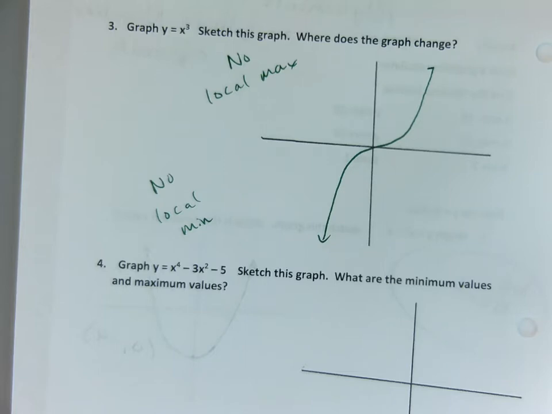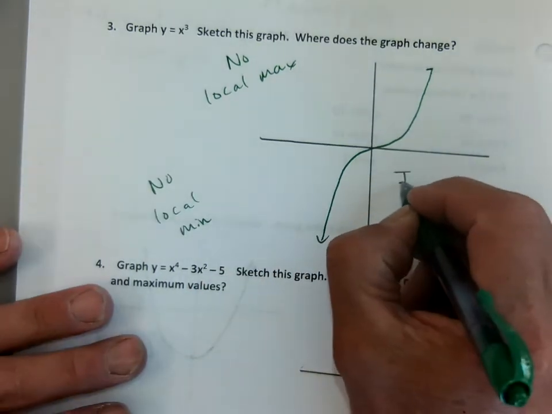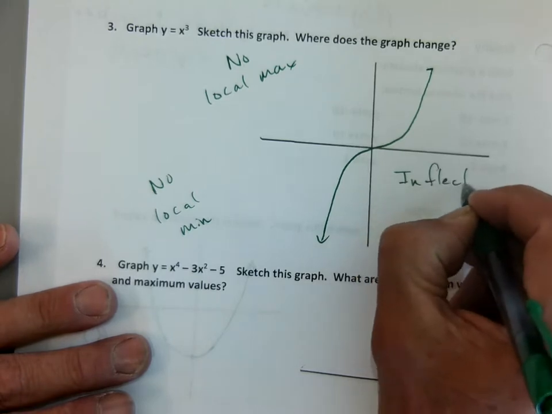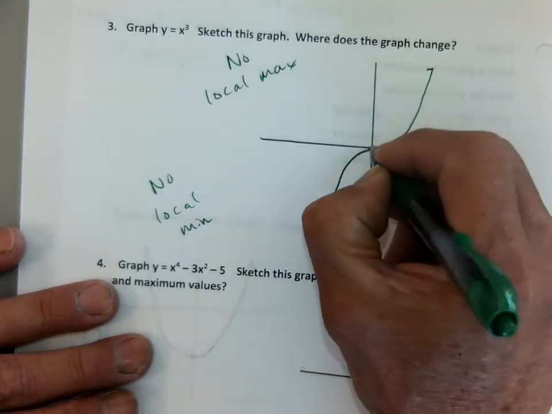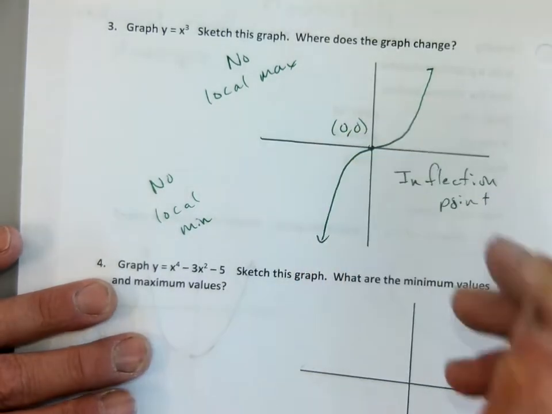All of a sudden you're starting to slow down, something changes. Of course, it could be the other way, right? It could be a bad inflection point. Maybe you're doing great, and then you hire Mr. Davies to run your restaurant, and then it goes all downhill, right? So that's what we call an inflection point. It's not a max, it's not a min, it's an inflection point, okay? And Alonzo, you're right, it was at 0, 0, wasn't it?